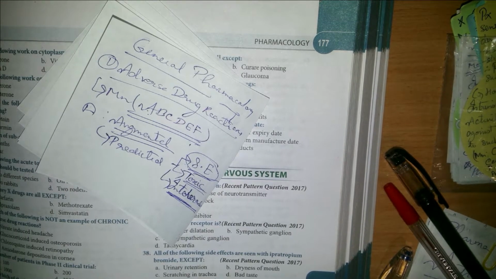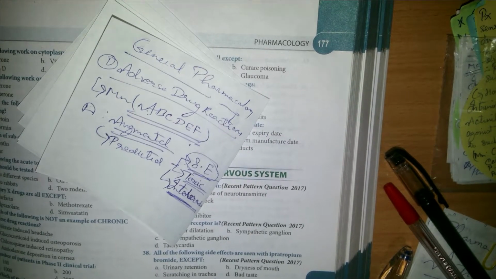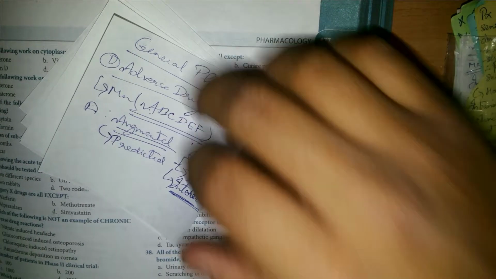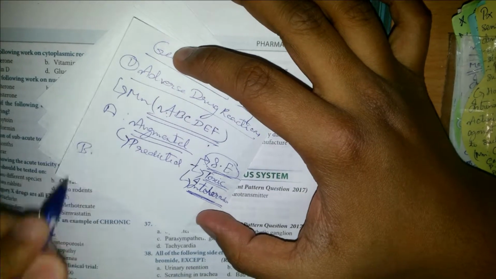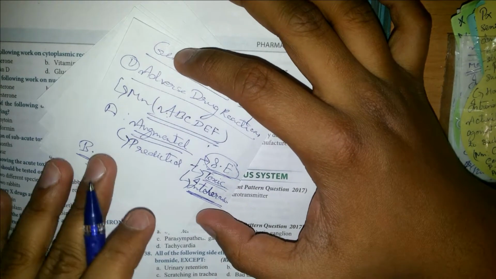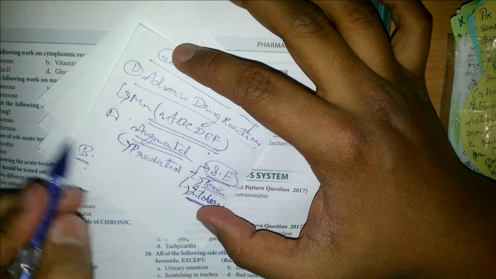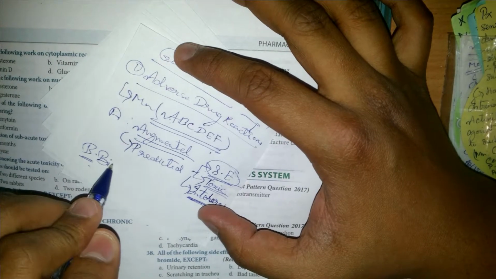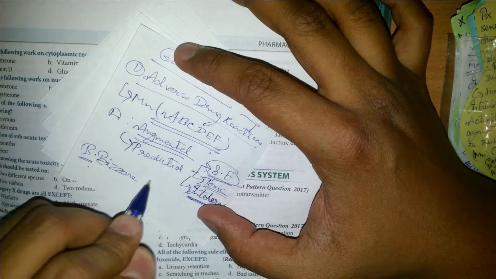So any drug given to the patient in certain amounts, it can be predicted that it can cause either a side effect, a toxicity, or intolerance. Similarly, we head over to the B part. The second category is known as bizarre effects.